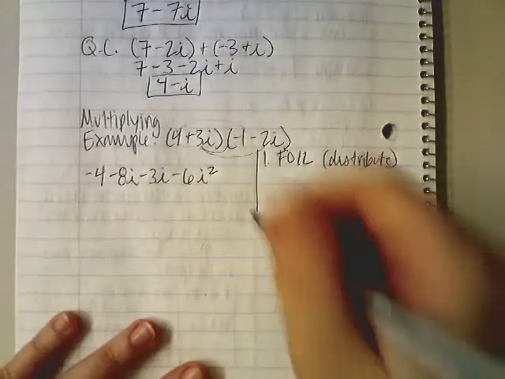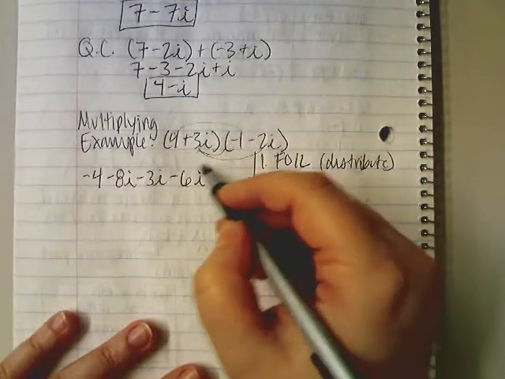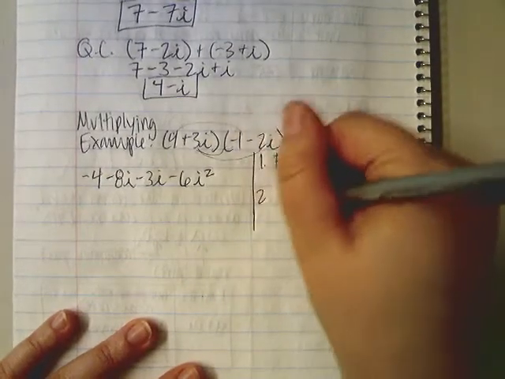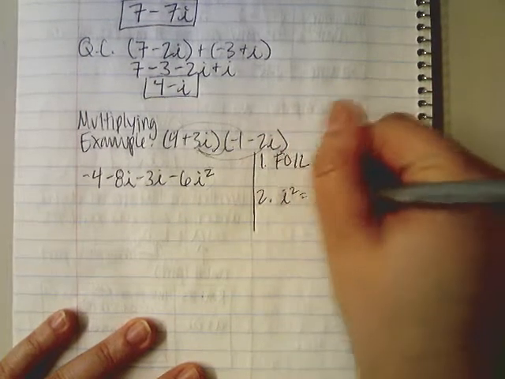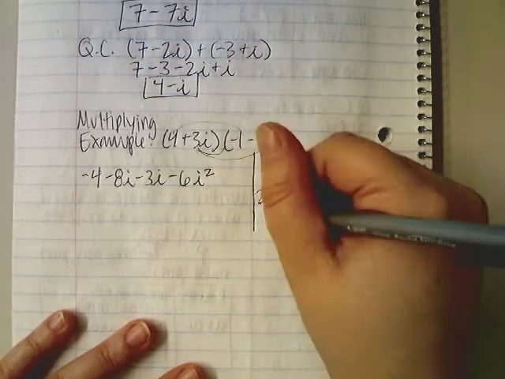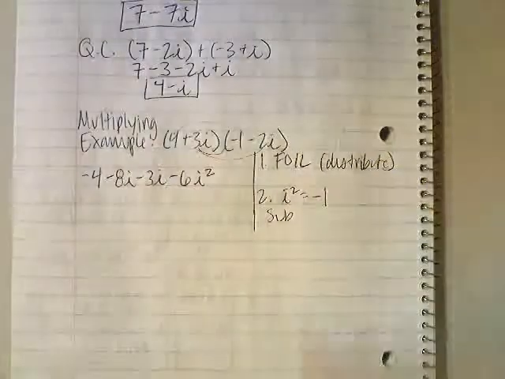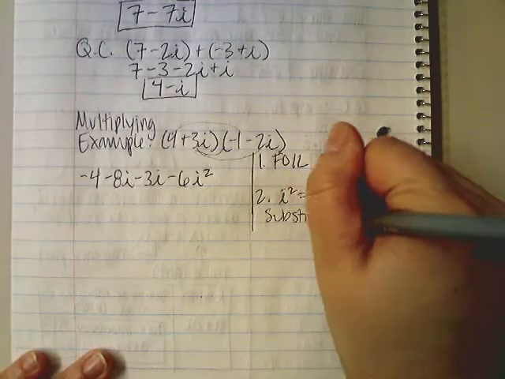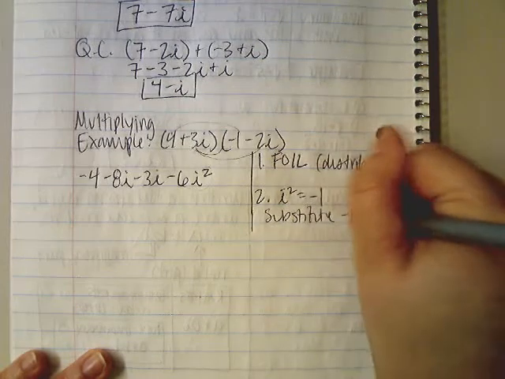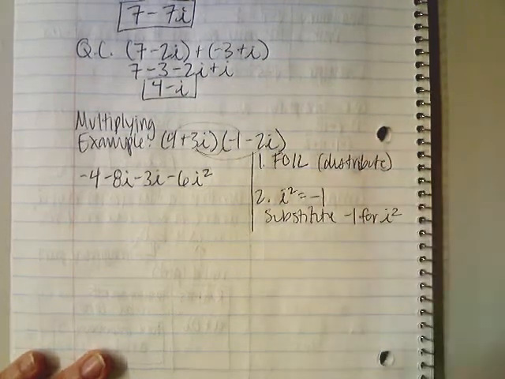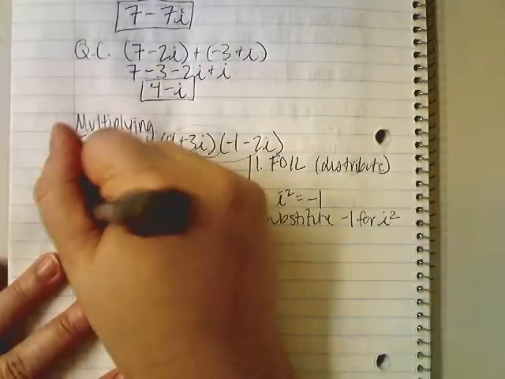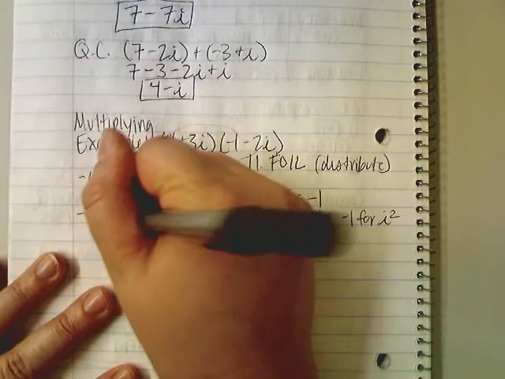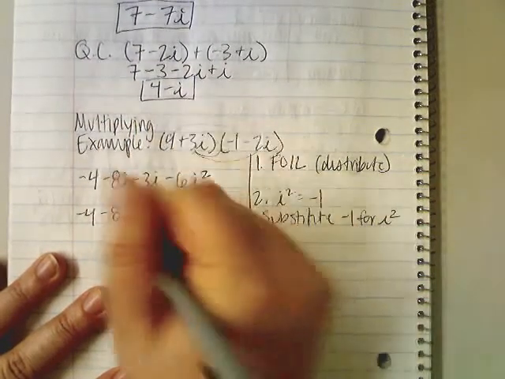So then the next thing I'm going to do, as you might remember from our earlier notes, i squared is equal to negative 1. So I'm going to substitute negative 1 for i squared. So I'm now going to have negative 4 minus 8i minus 3i, which we'll combine those.